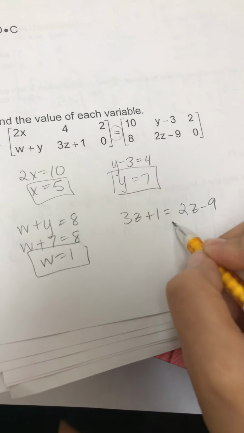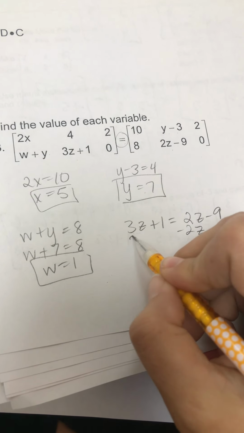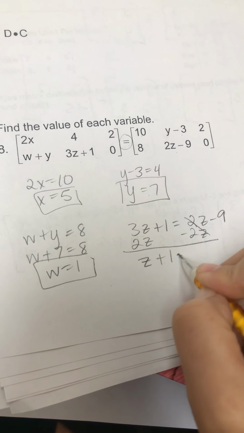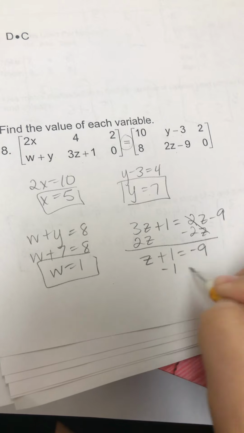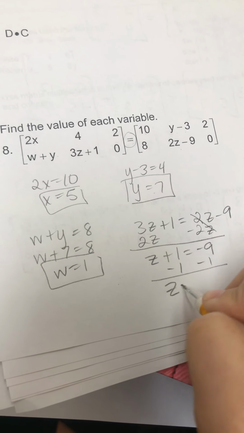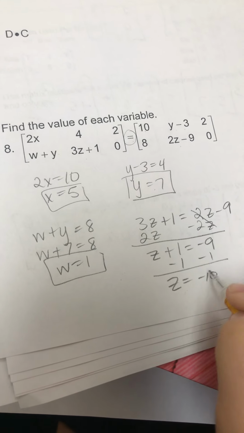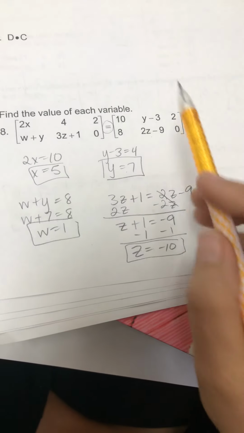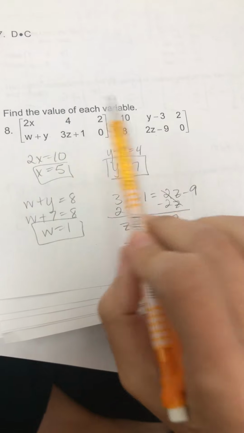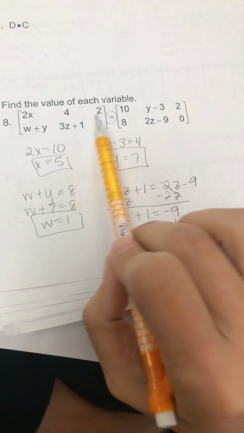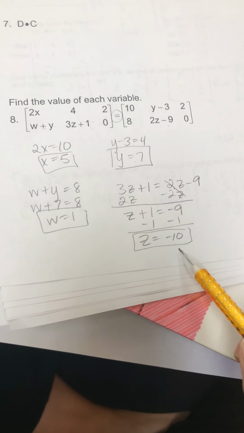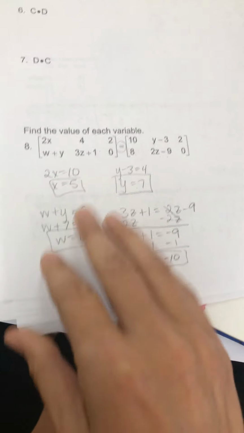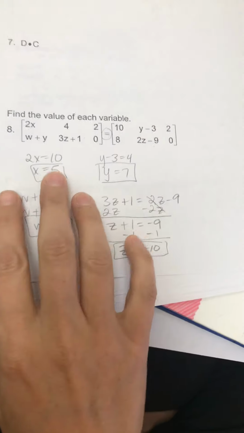Now you're going to subtract 2z from both sides, and you're going to get z plus 1 equals negative 9. Minus 1, and you're going to get z is equal to negative 10. Easy enough, right? Each position, you put them equal to each other and then solve for your variable. All right, so let's basically just review and practice on what we've learned.